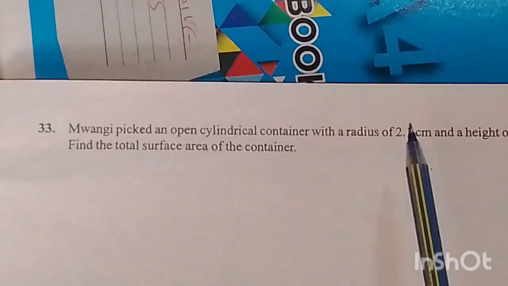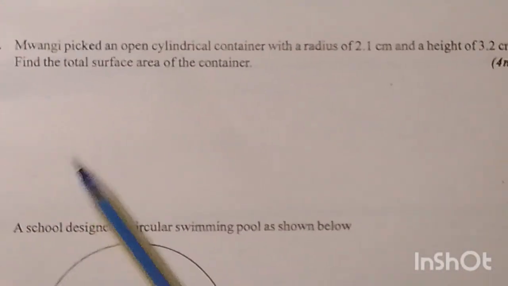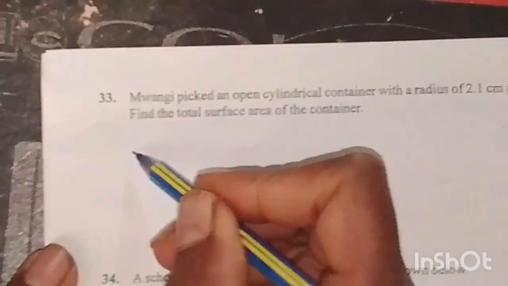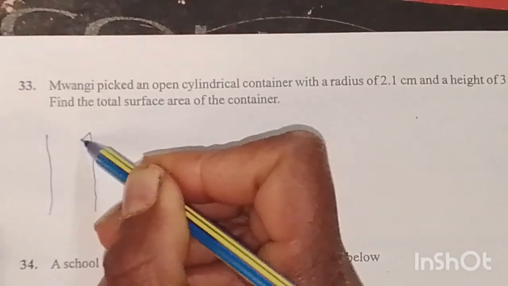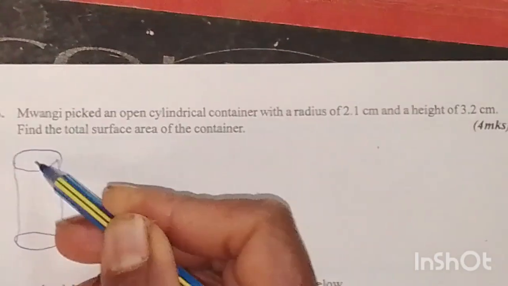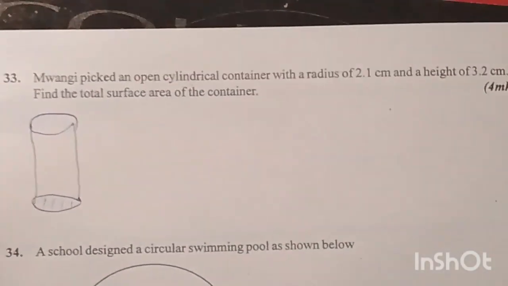Question number 33. Mwangi picked an open cylinder container with a radius of 2.1 centimeters and a height of 3.2 centimeters. Find the total surface area of the container. The container looks like a cylinder like that. But this side is open. All of this is closed, but this side is open.